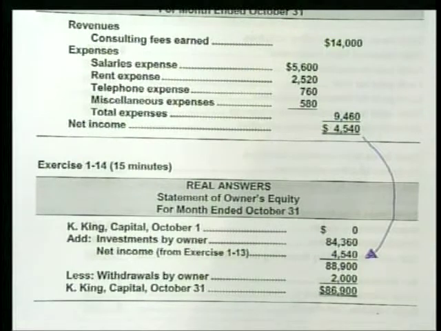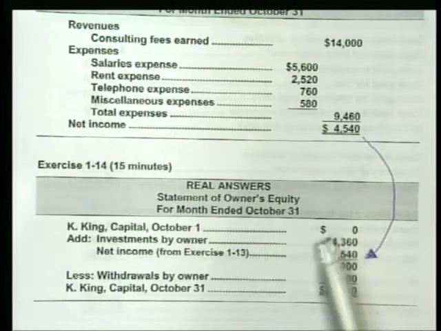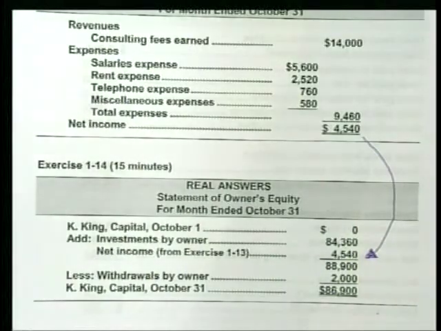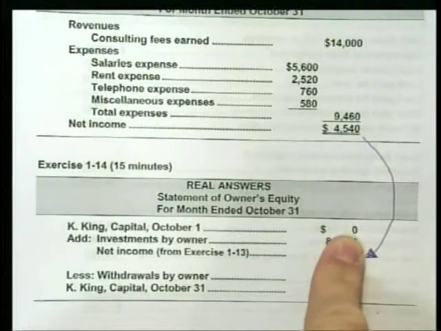Our beginning balance of capital is 0. Now let me say something important here. It seems like in all the examples the book gives us, it's always a brand new business, and so the beginning balance of capital on the statement of equity is always 0. That's usually only the case for the very first month or whatever period of time that you start the business. So please don't think that that's always going to be 0.